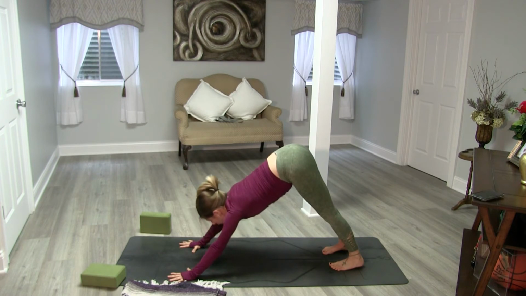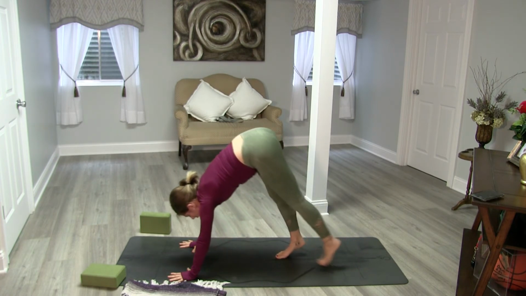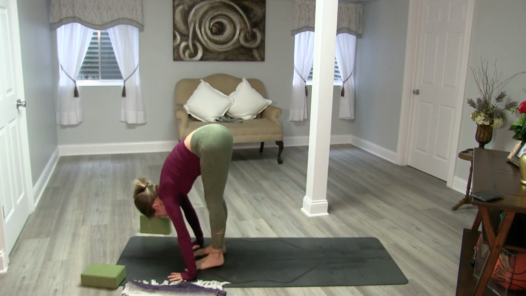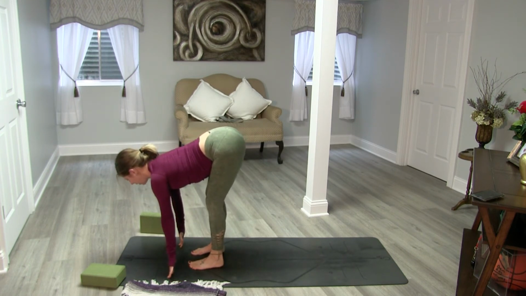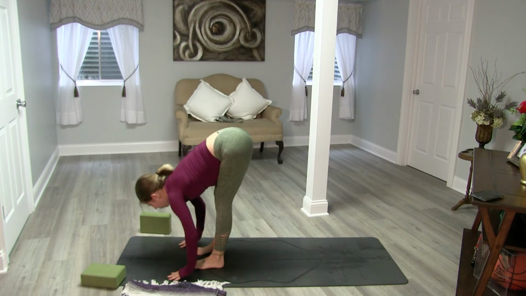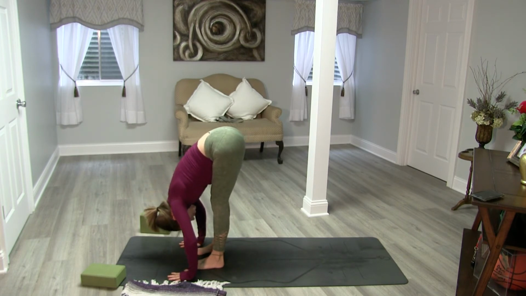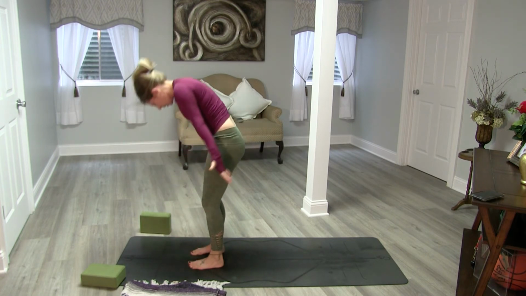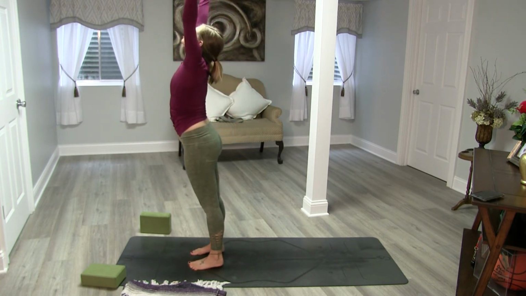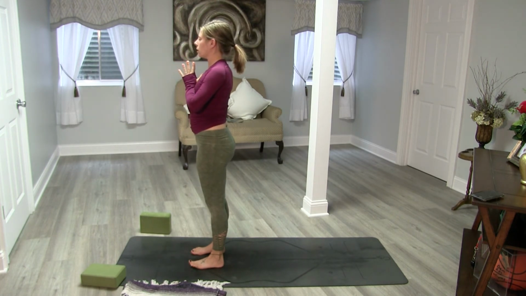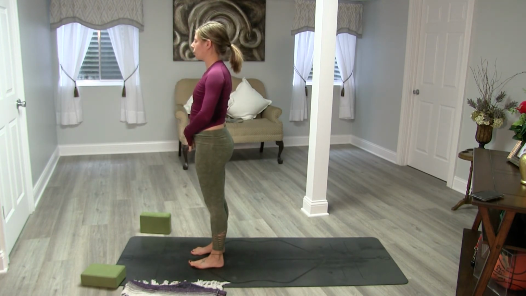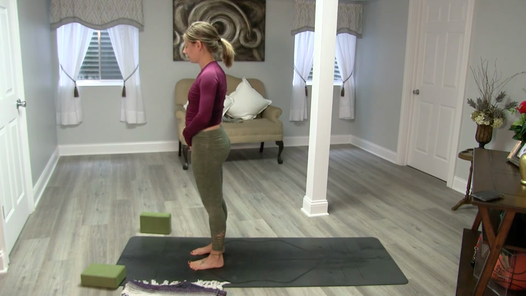And inhale, look forward. Exhale, begin to walk the toes toward the front of the mat. Keeping them hips width apart. Inhale, lengthen halfway. And exhale, fold forehead to the shins. Keeping that gentle bend in the knees. Inhale, lengthen up. And exhale, hands come to heart center. And maybe move them down to the womb space once again.